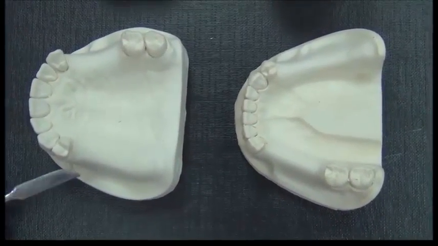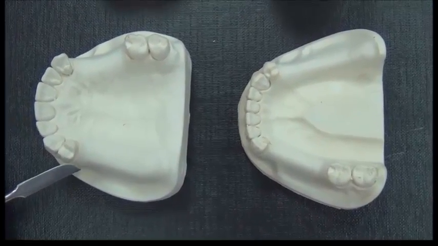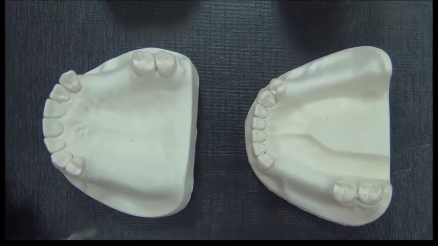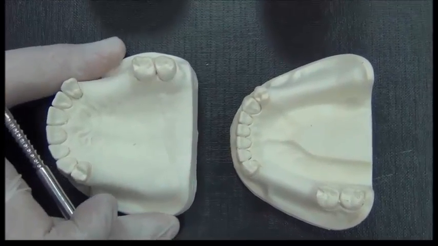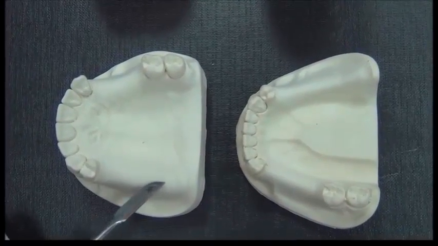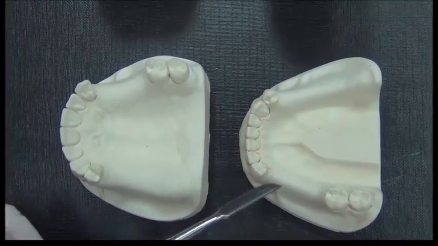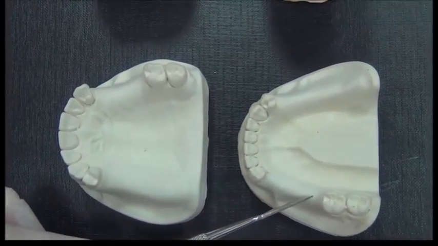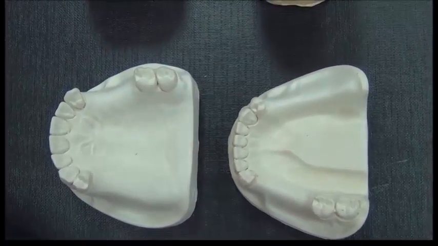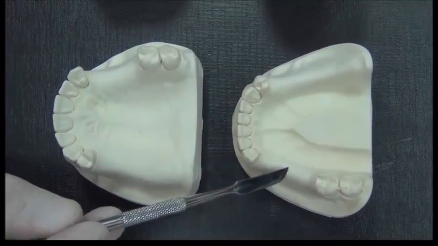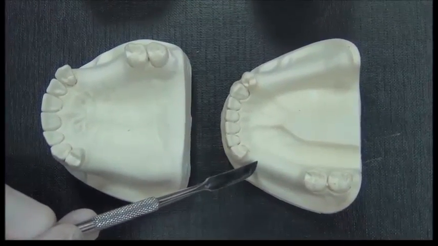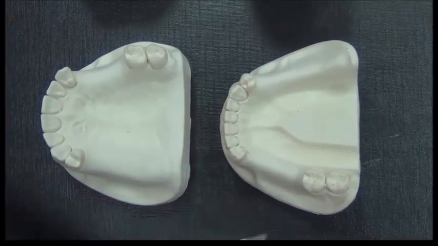Today we will be talking about the use of the surveyor aiding the design of a chrome cobalt removable partial denture. Let's say that some of our patients come to our dental clinic with missing teeth. They have extracted these teeth for multiple reasons. And we know by now that there will be changes in the tissue after extraction. To allow the patient to go back into function, we need to replace these missing areas using partial dentures.